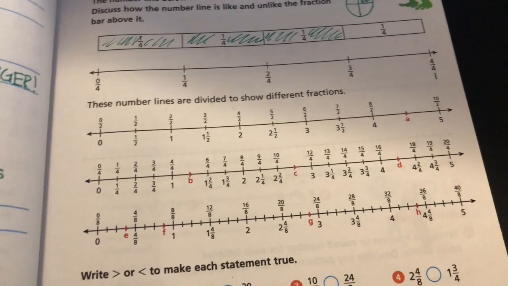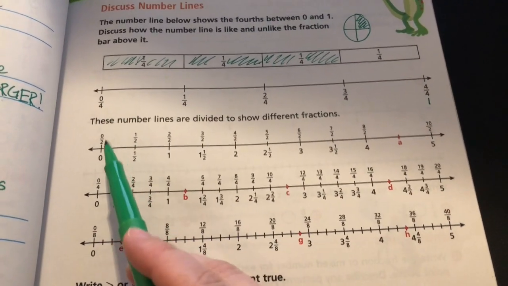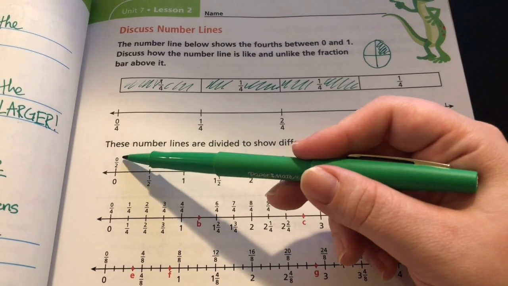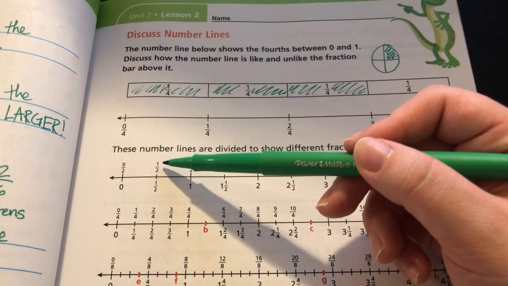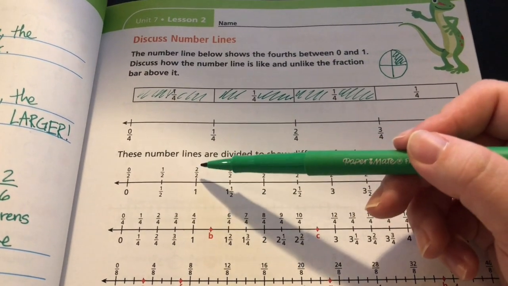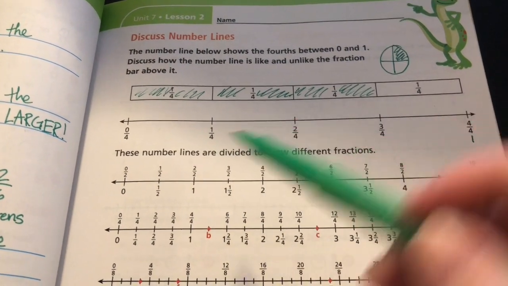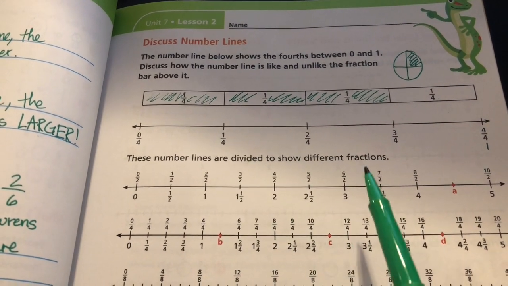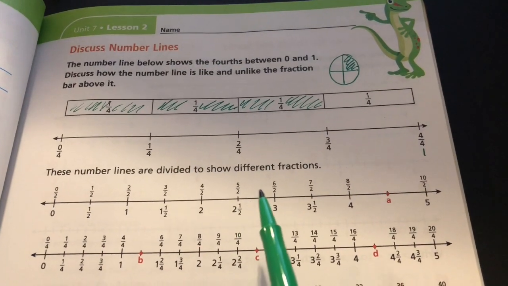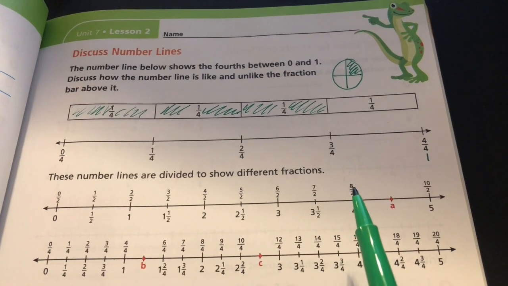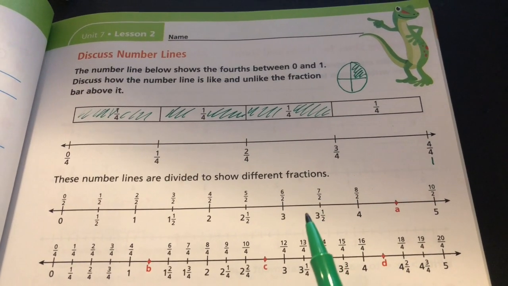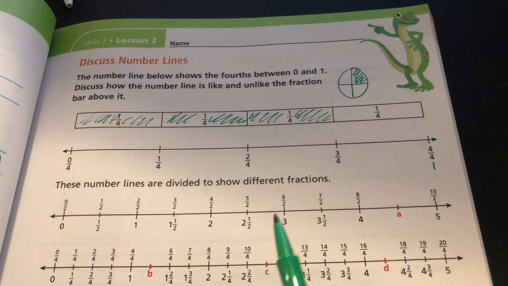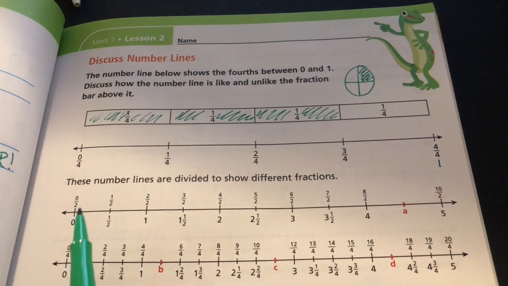So this first number line right here starts with 0. And now it has numbers on the top and numbers on the bottom. And if you can see, these are the same, but they look different. On the top, that is just counting up by fractions. And as you see, as we keep moving up, those are improper fractions on the top. And below is the equivalent mixed number. It's the same thing, just written in mixed number form, okay? Or whole number form.